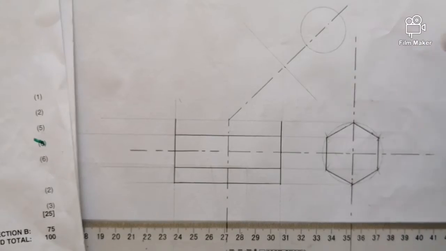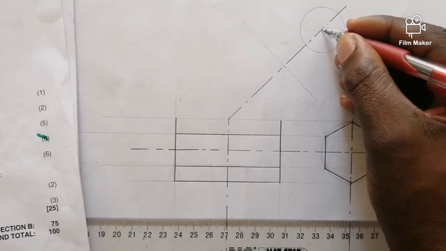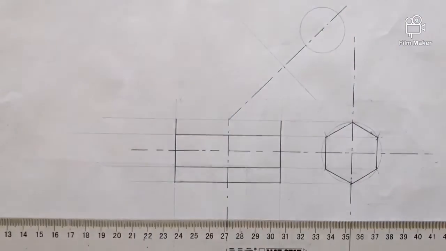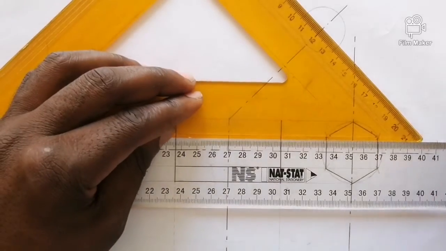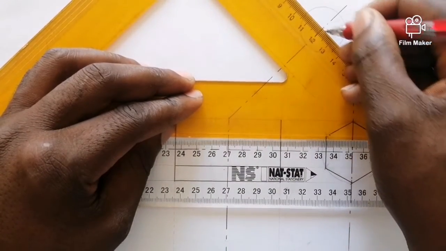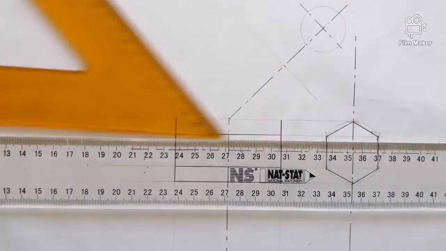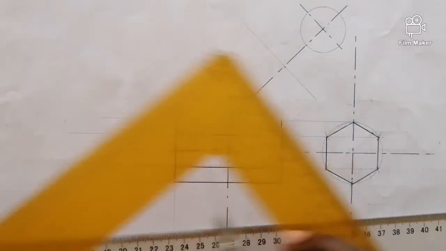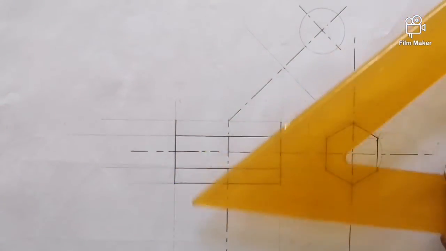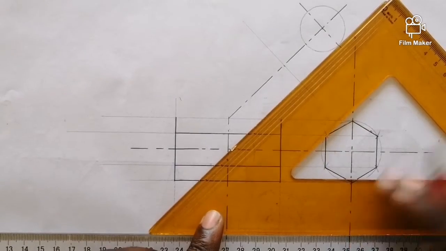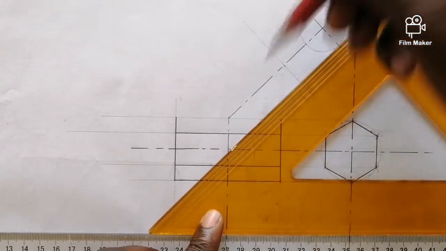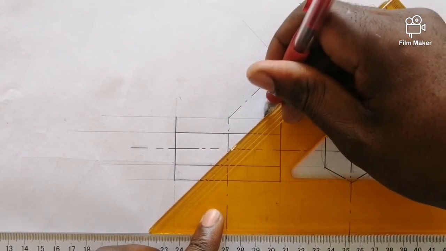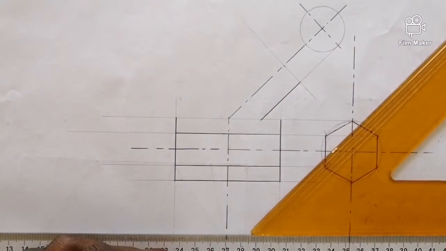Where was I placing my drawing compass? There. Then I can put the center line, which is perpendicular to this one. Then from there I can now take this, so I know what is going to be dark from here to there, you understand?